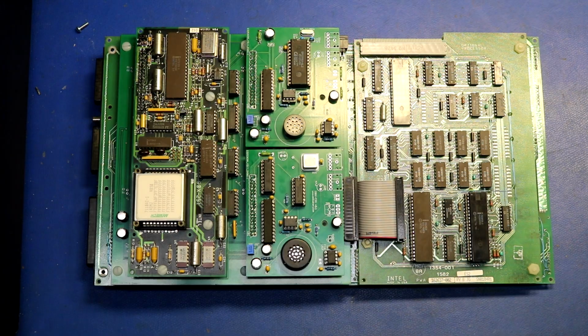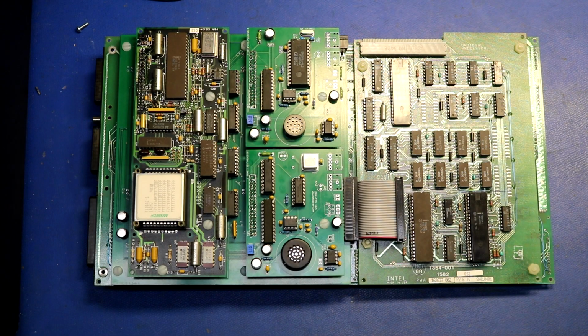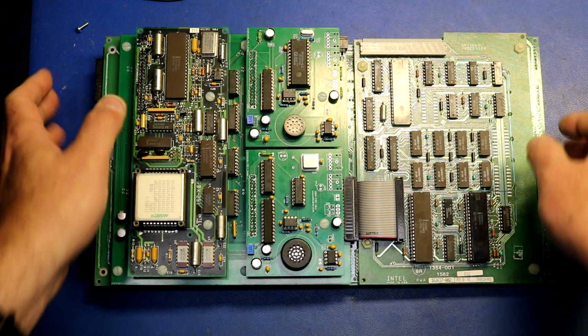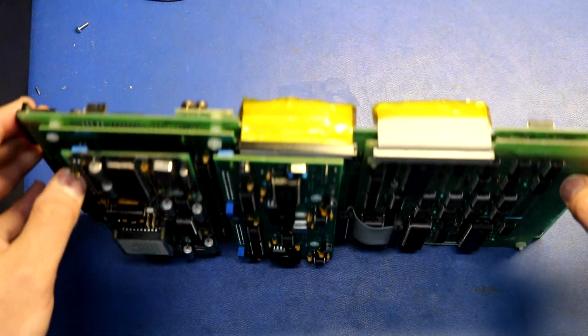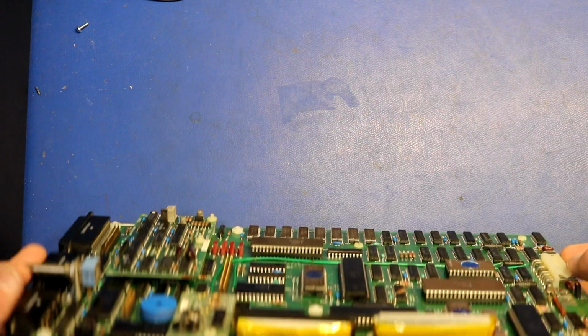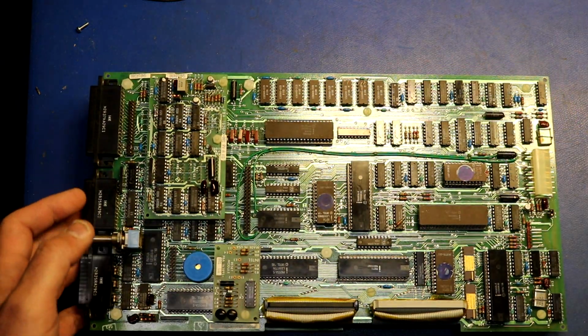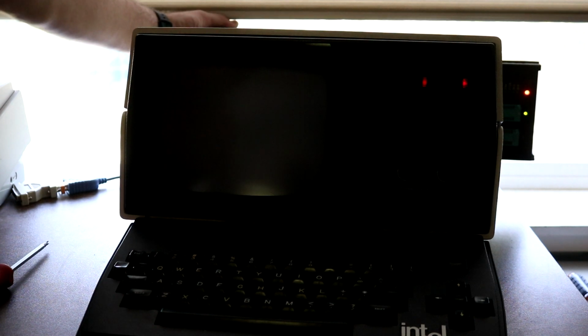Now I need a couple of 6-32 screws. Okay, and now we can take this whole assembly and reinstall it in the iPDS. And here's our board. For posterity's sake, here's what the front side looks like. Okay, let's go ahead and boot up.